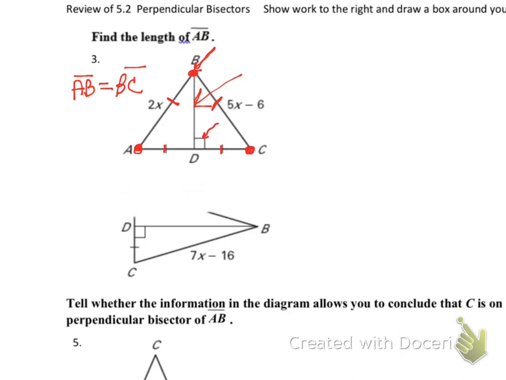All right, knowing that theory allows us to set AB, which is 2x, equal to 5x minus 6. And it's a two-step problem, I would probably add 6, done, add 6, subtract 2x, done, subtract 2x.